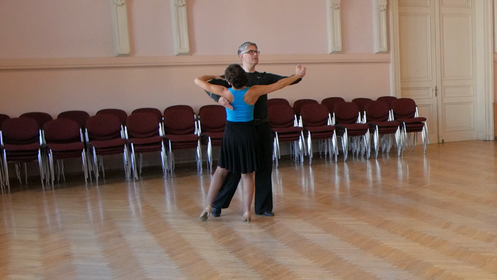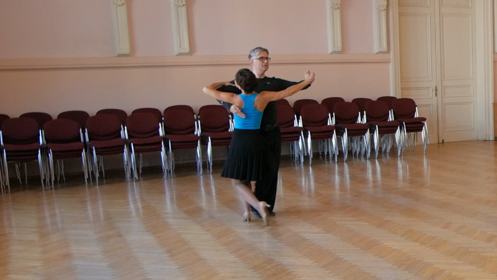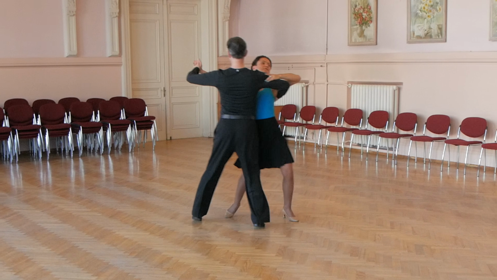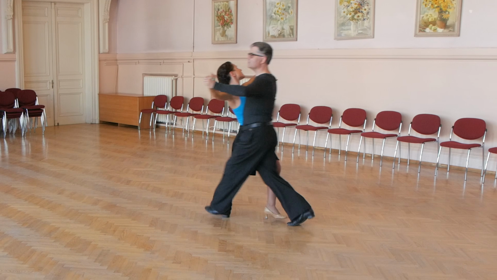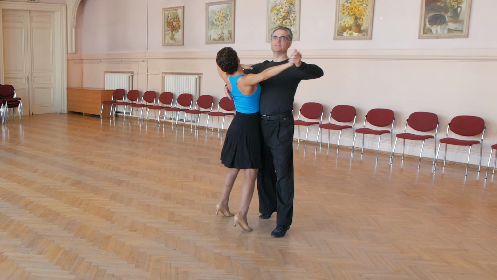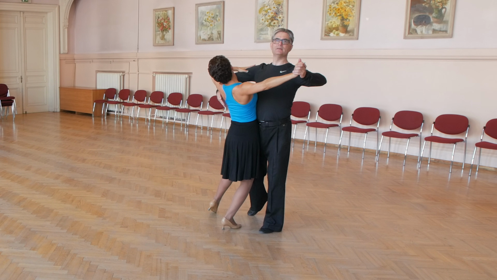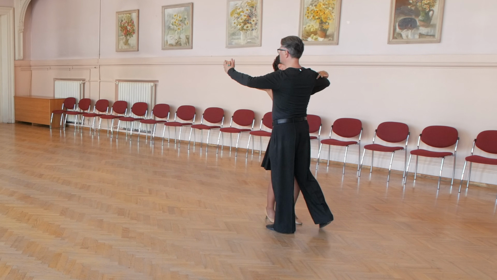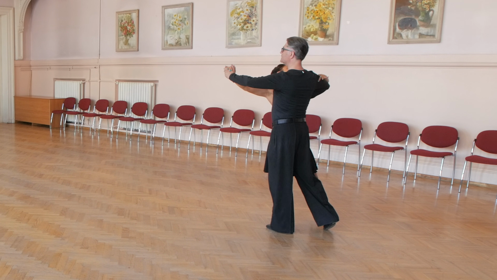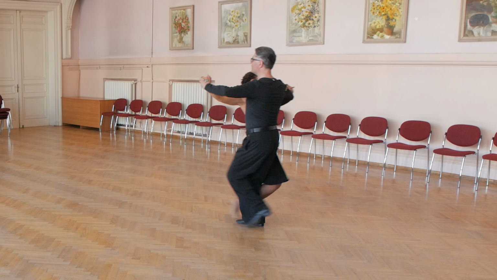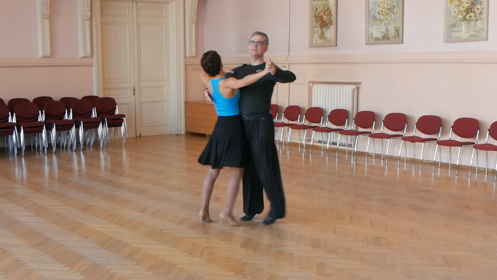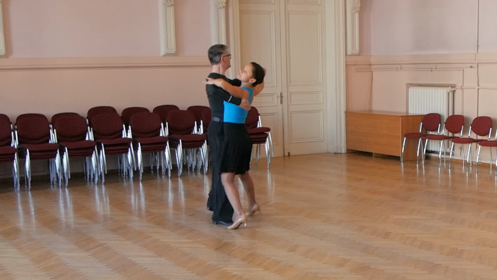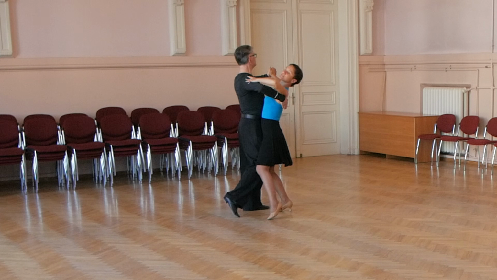Now lady steps, lady starts with left foot, back, back, side, close, side and lower, forward outside partner, forward, side, close, side and lower. And again lady steps. Lady starts with left foot, back, back, side, close, side and lower, forward outside partner, forward, side, close, side and lower.